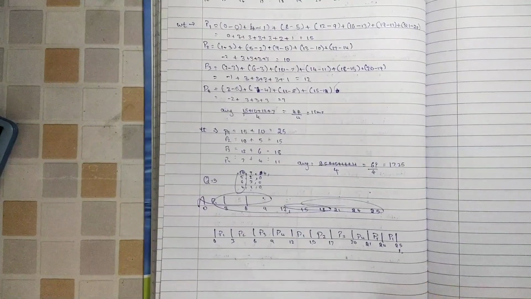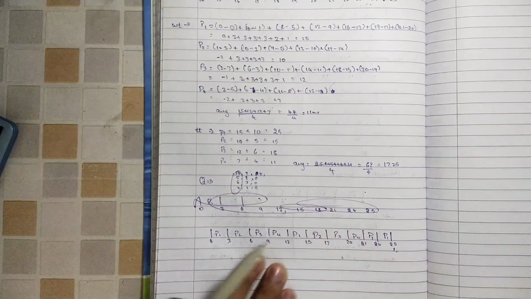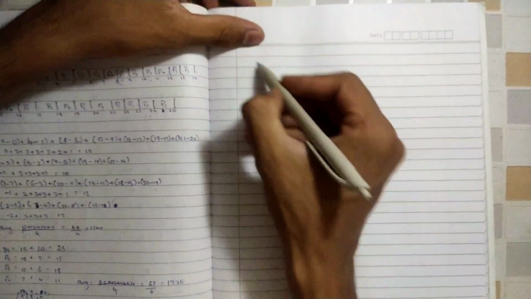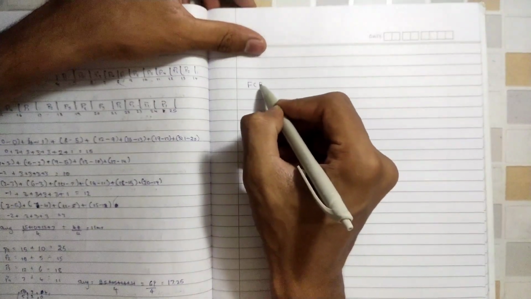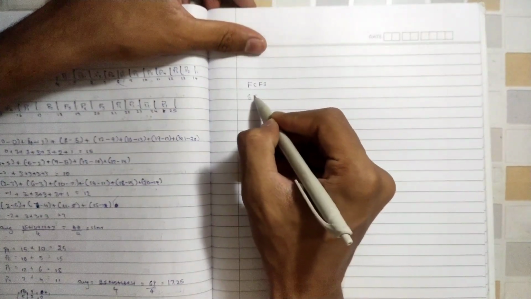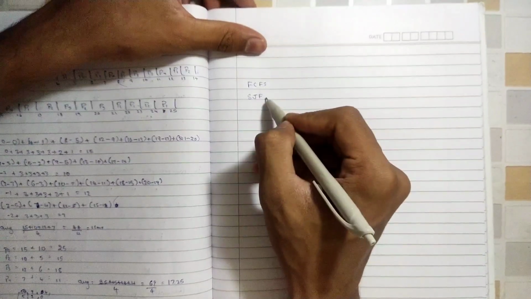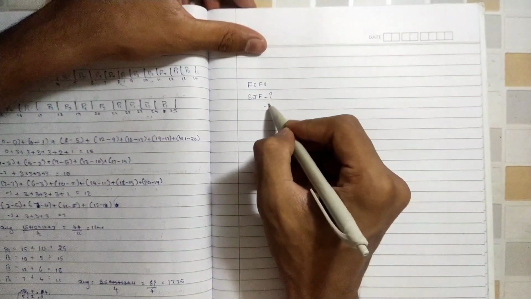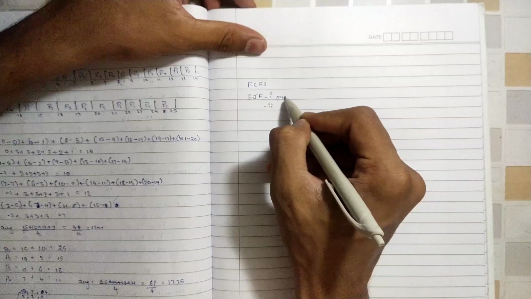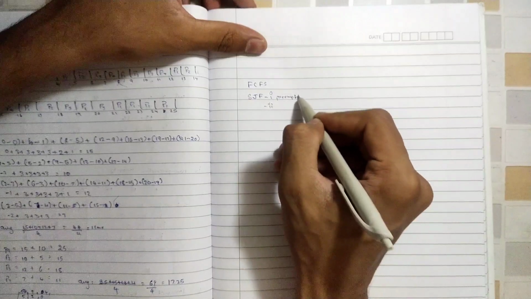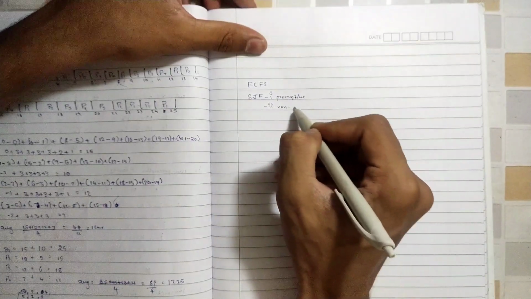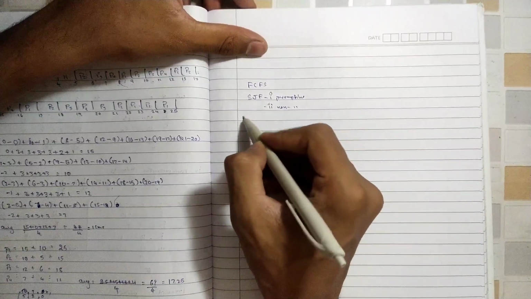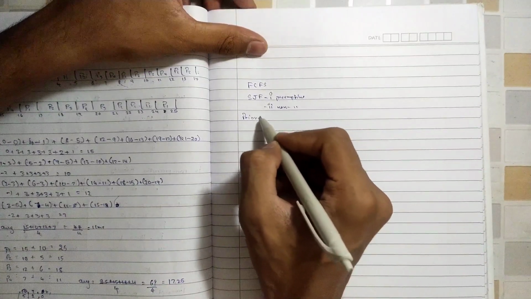Okay, so that's all. Now the table for this, let me do it one by one. First I'll write what we did. We did FCFS, then we did SJF. Under that I'll add preemptive and non-preemptive. Then I'll write priority, we did that, right?